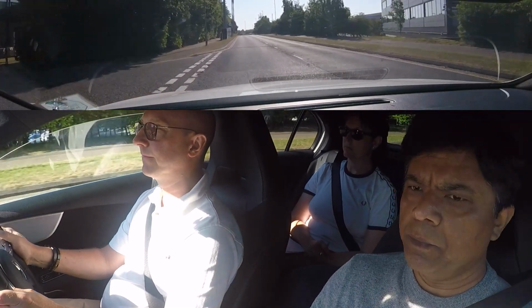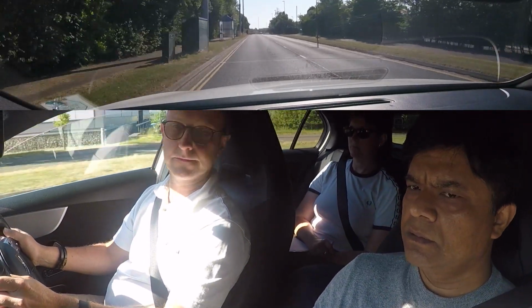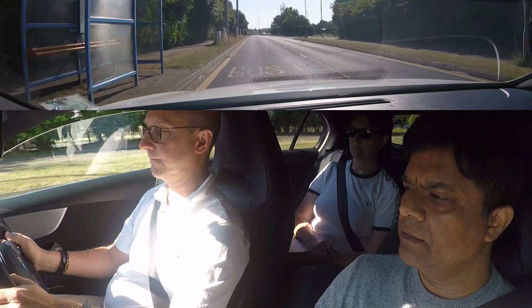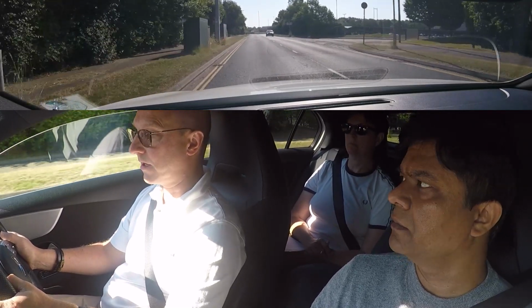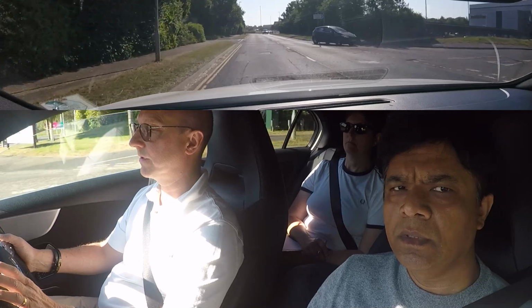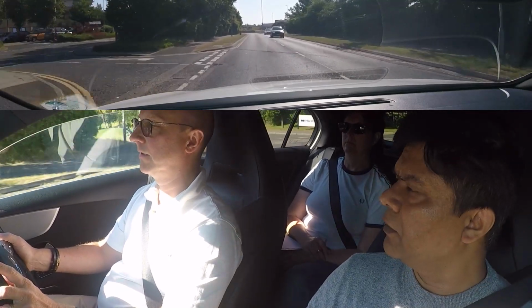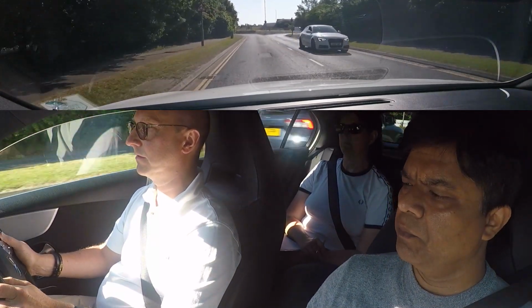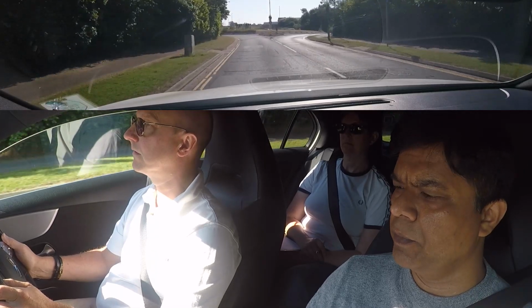Check middle and left mirror. Signal left. Cancel signal. Signal left now. Brake, brake, brake. More brake, more brake.